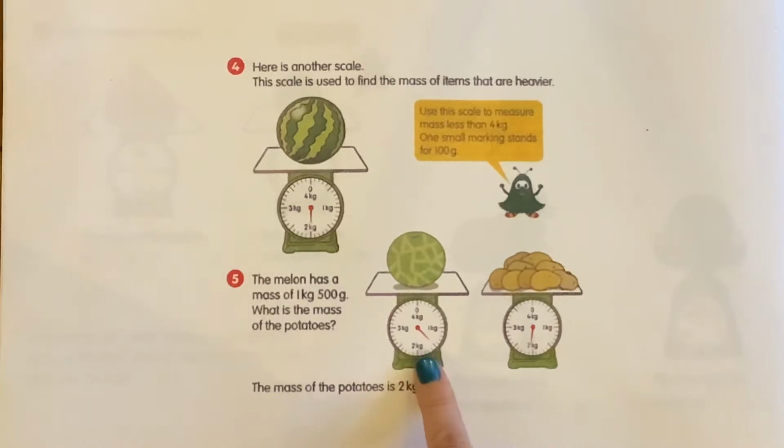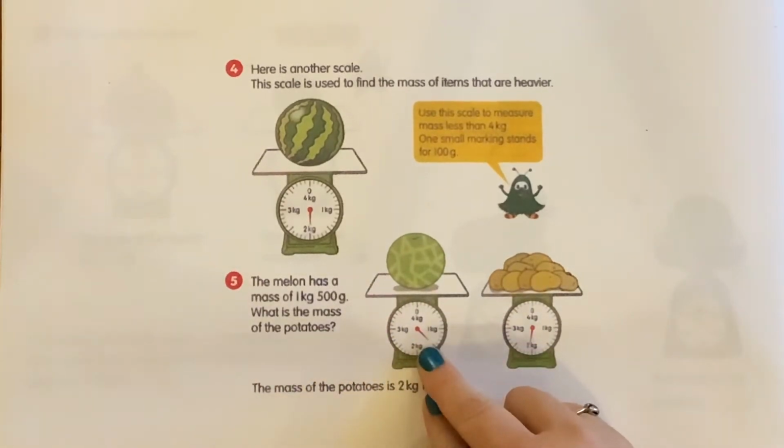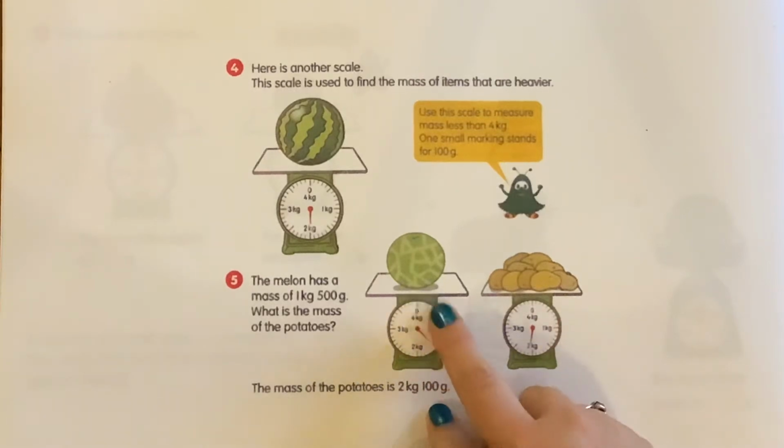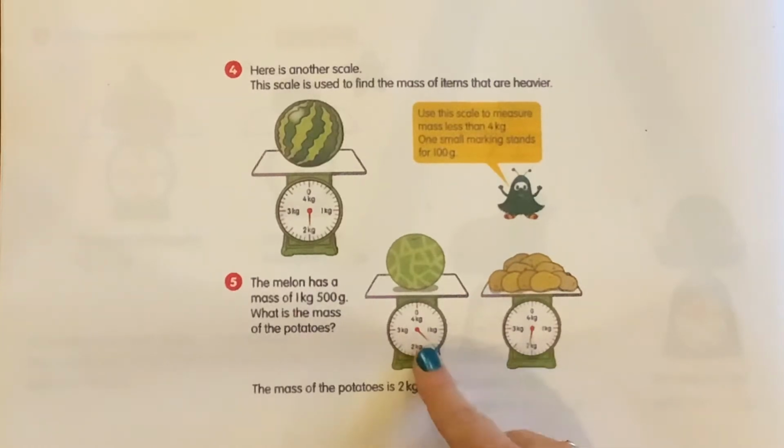So let's have a look at the melon. The melon has a mass of 1 kilogram, 500 grams. And we can see it's gone past the 1 kilogram, and then each of these represents 100 grams. So 1 kilogram, 100 grams, 200 grams, 300 grams, 400 grams, and the needle is pointing at this mark here, which represents 1 kilogram, 500 grams.